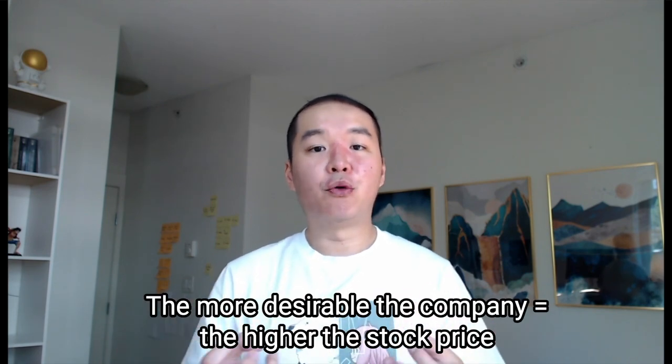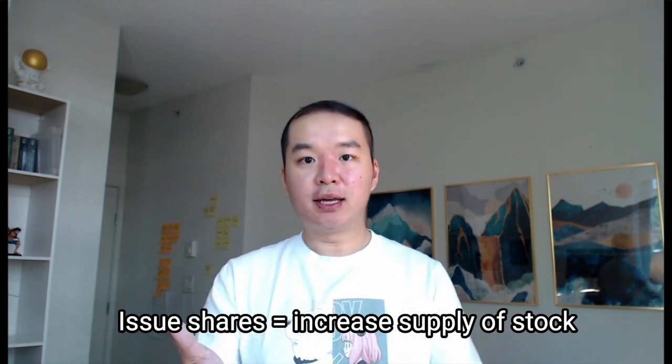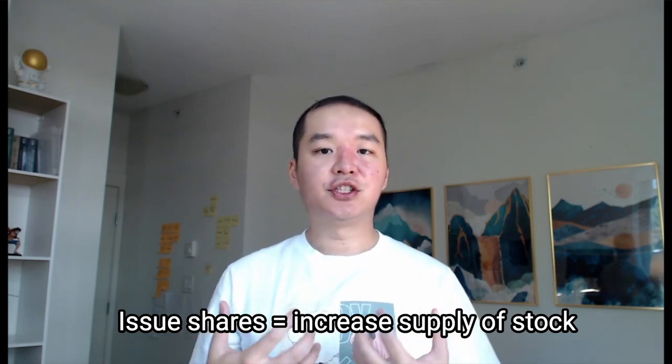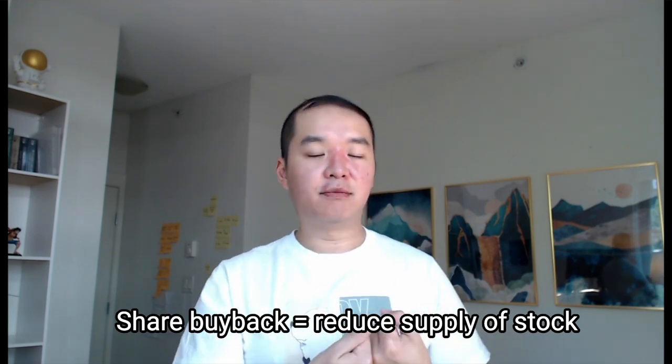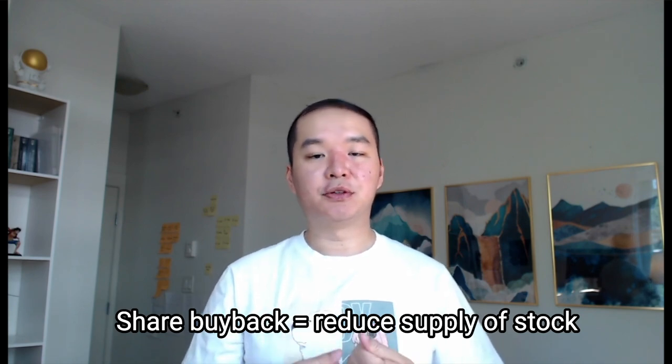Now, supply and demand is useful when it comes to investing because it influences the stock price. If there is more demand for the stock, the price will go up. If the company is issuing more supply of the stock, like issuing shares, then the share price will likely go down. If the company decides to buy back the stock, meaning there's less supply of the stock in the market, then the share price will go up. That is really how supply and demand can influence the share price.